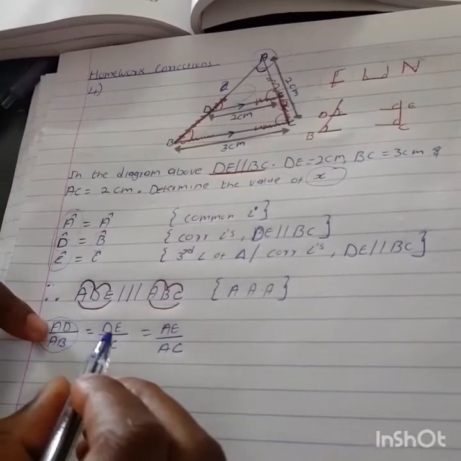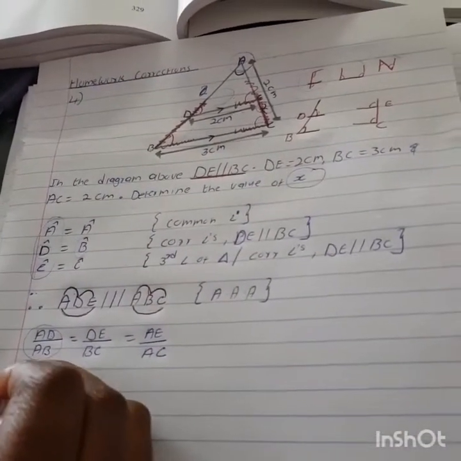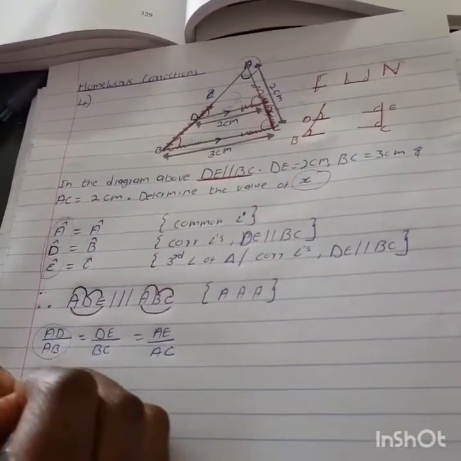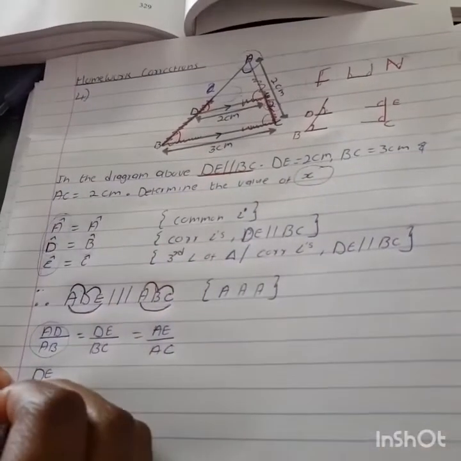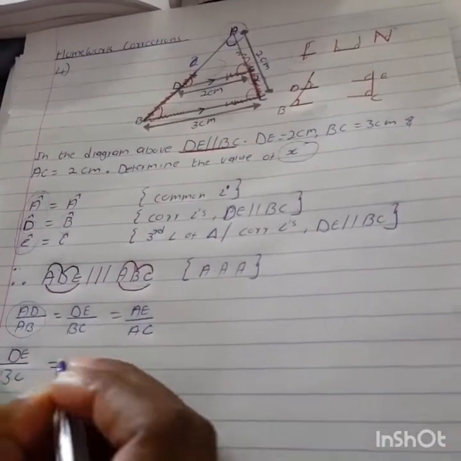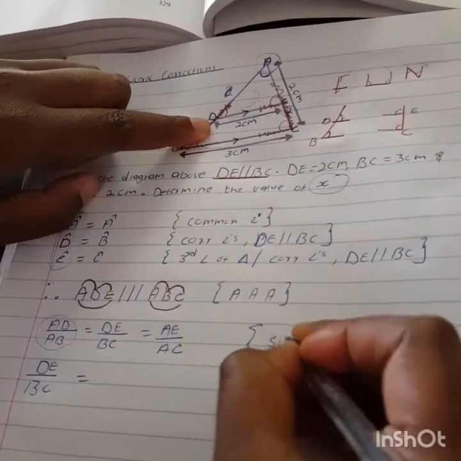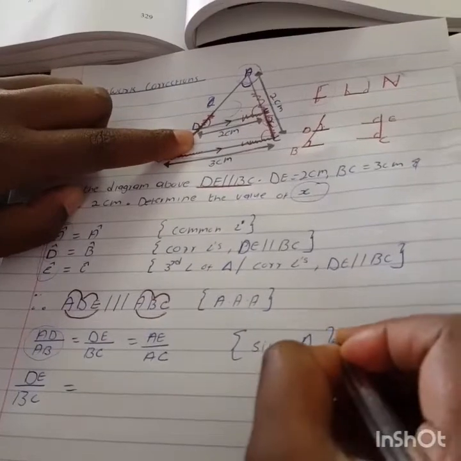So let's check DE. DE, I have value. Okay, I have DE, so I'm going to say DE over BC. I have the value, so my life will be easy. BC is equals to, let's check. So here I have to write similar triangles.